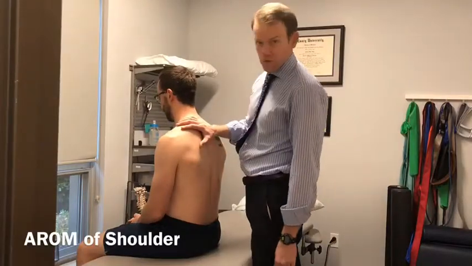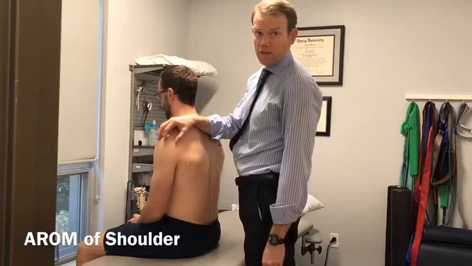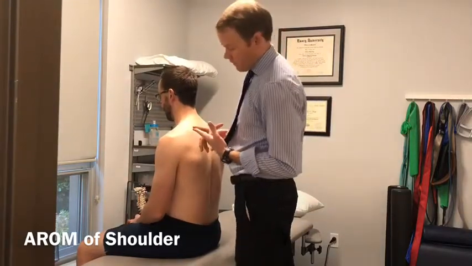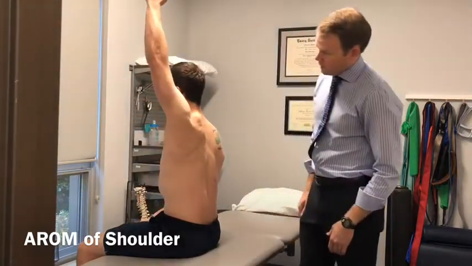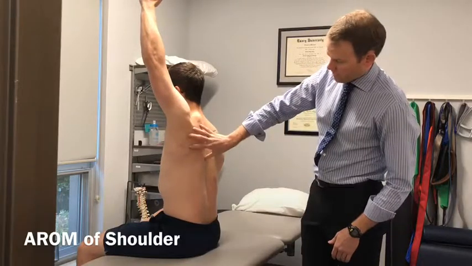We're going to check active range of motion in the shoulder, looking at quantity of the range of motion, quality, if you notice any aberrant movements, any reproduction of the pain. First thing we'll check is flexion. We're going to have him raise his arm up, looking at both quantity of motion from the shoulder joint as well as from the shoulder blade, and then back down.